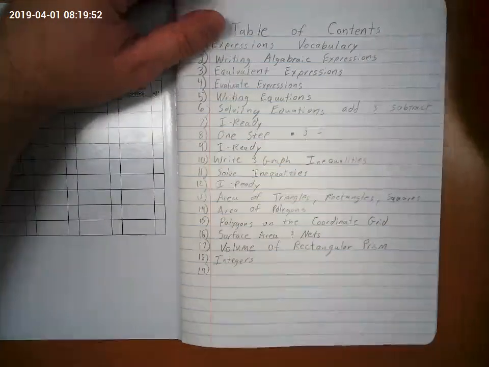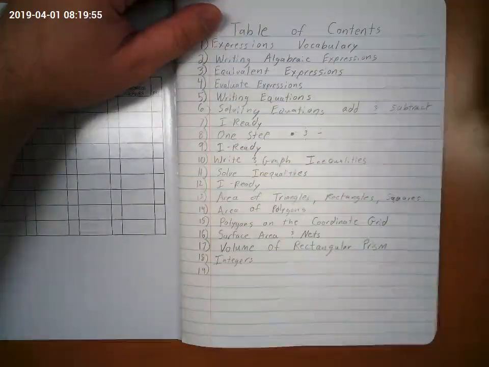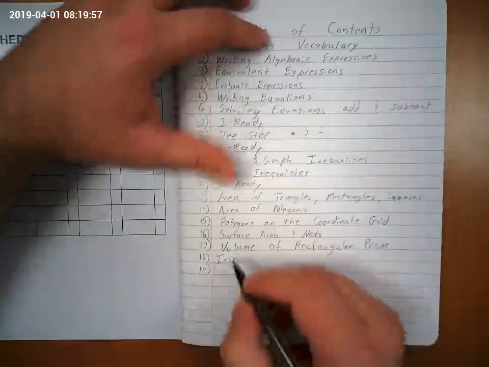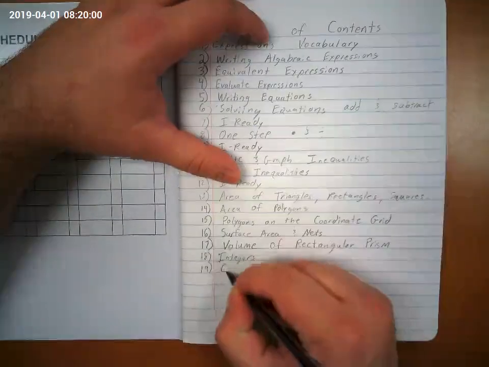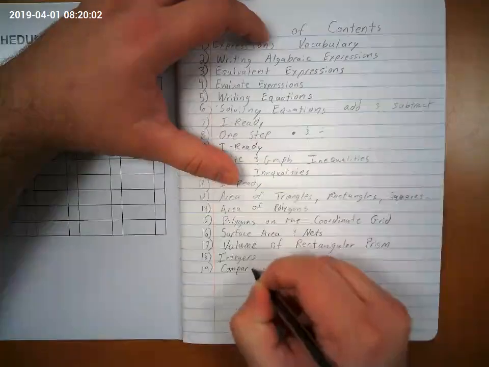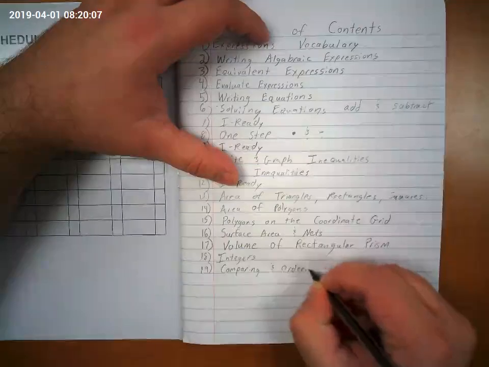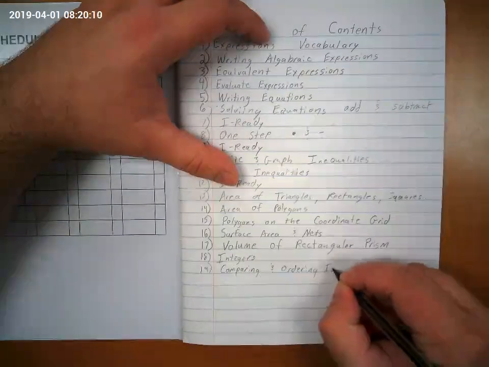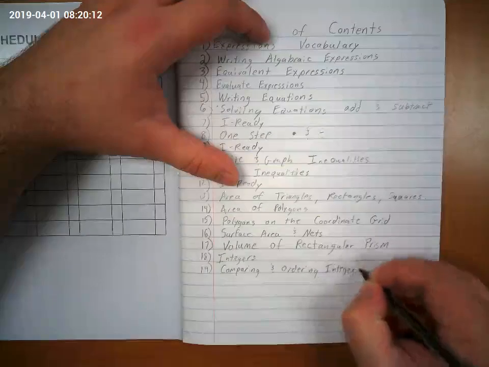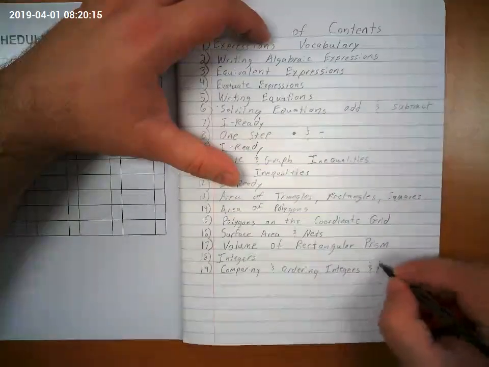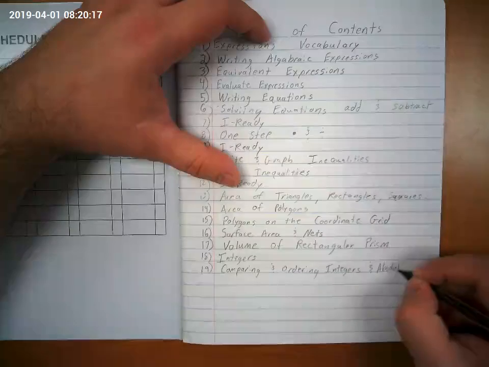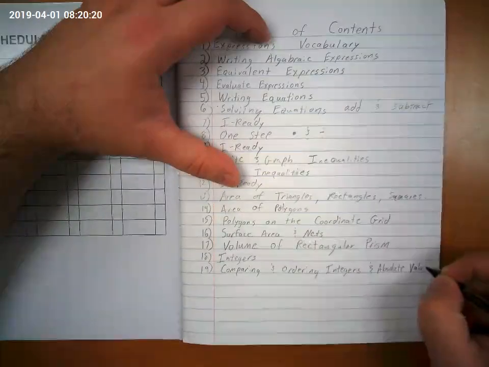Alright, today we're going to be working on comparing and ordering integers as well as absolute values. So we're going to head this paper comparing and ordering integers and absolute value. That's a long one to write. Let's go ahead and go to page 19.